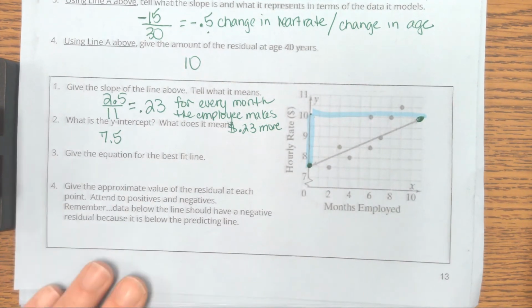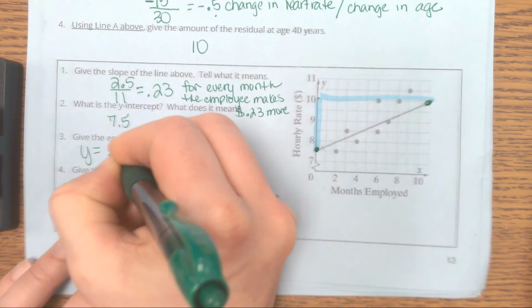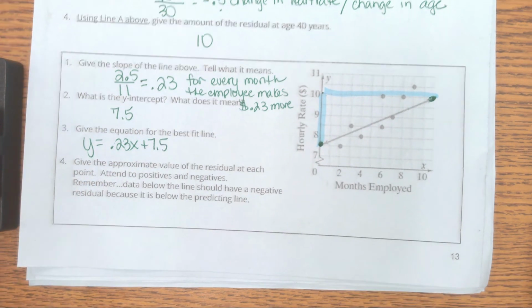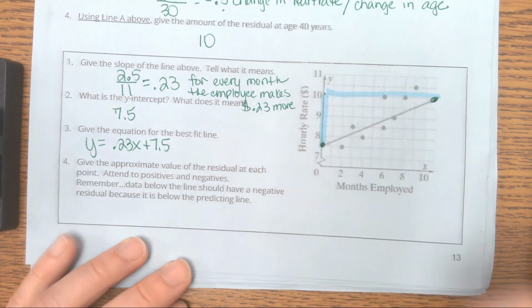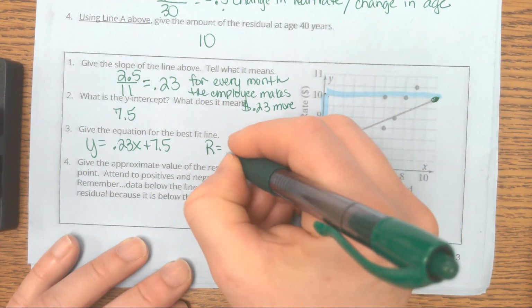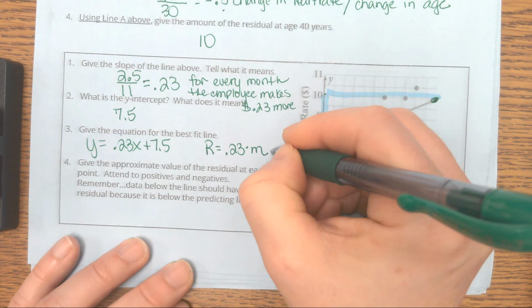The equation for best fit then? Well, y equals 0.23x plus 7.5. Or if we wanted to be more fancy and put in variables that made sense, we could say their rate equals 0.23 times the number of months they're there plus 7.5.